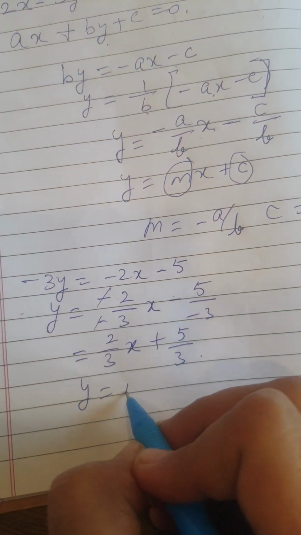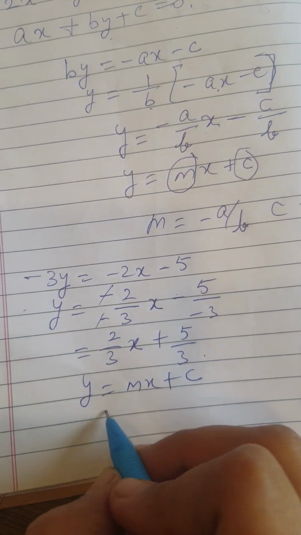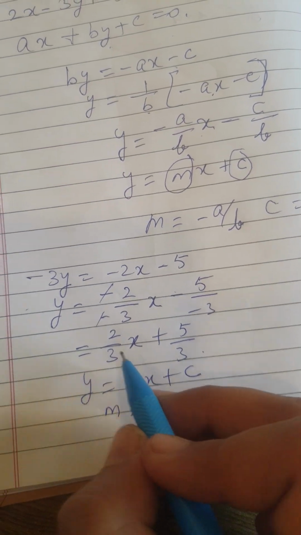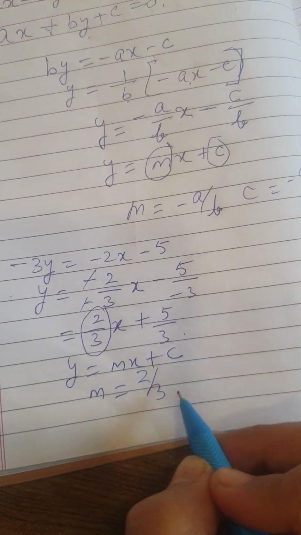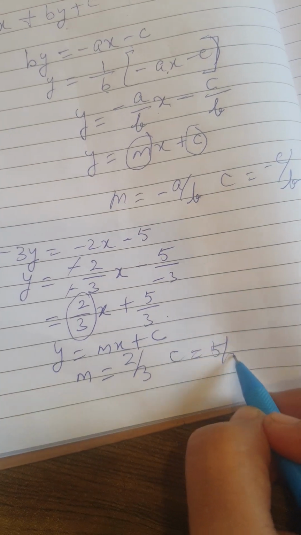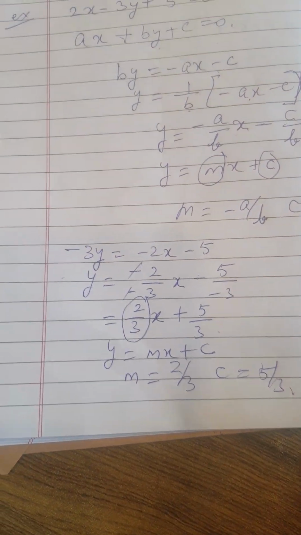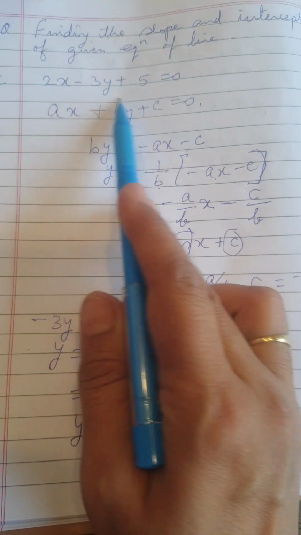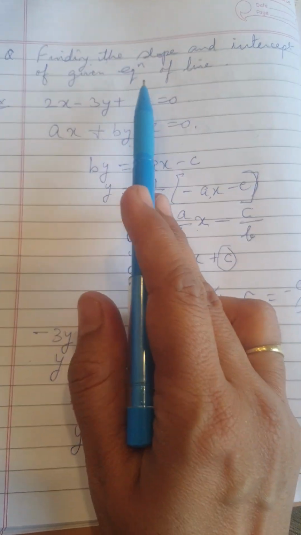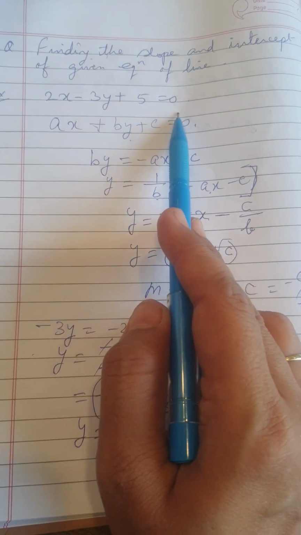And if you compare it with mx plus c, your slope part m will come out to be the coefficient of x, which is 2 by 3. And the intercept part is 5 by 3. This would be your answer for the line equation, where you are given this line equation and asked to find the slope and intercept of the line.